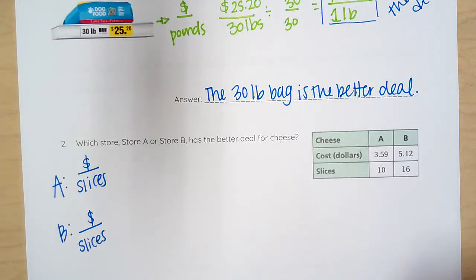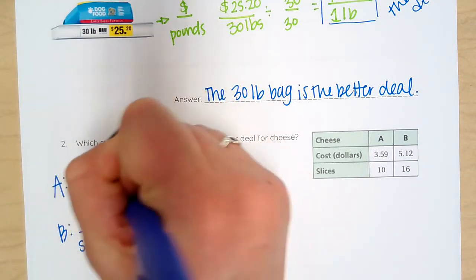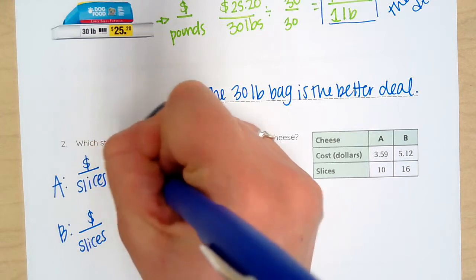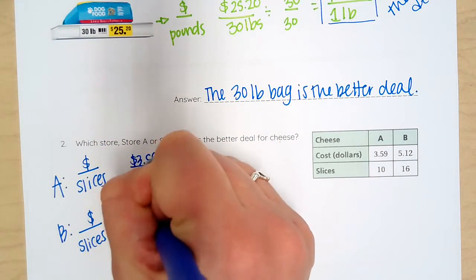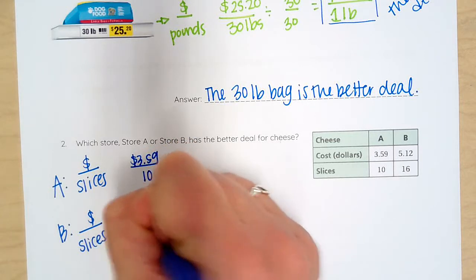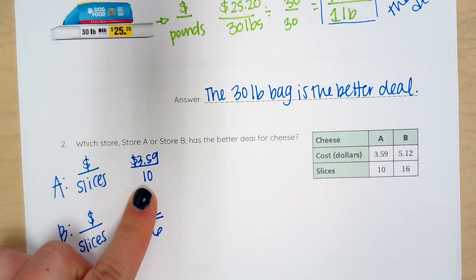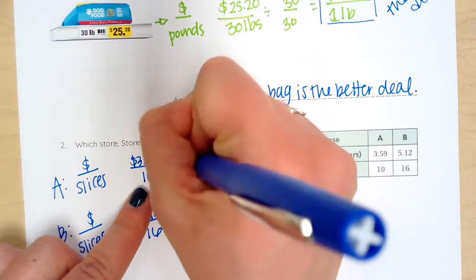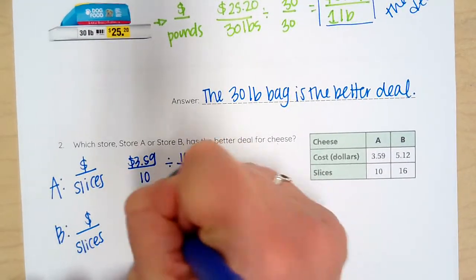Next, I set up my rate for each. What will I divide this one by? $3.59 divided by, over 10. I'll divide by 10. This one I'll divide by 16.